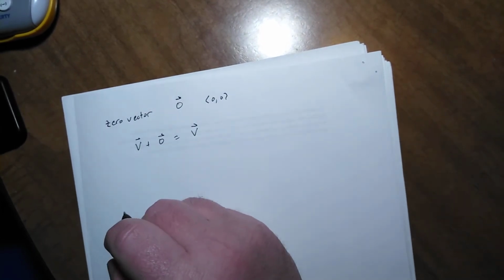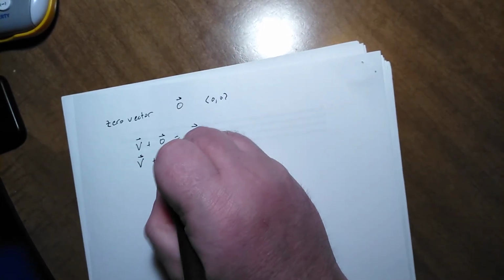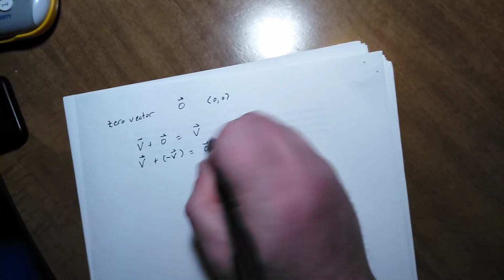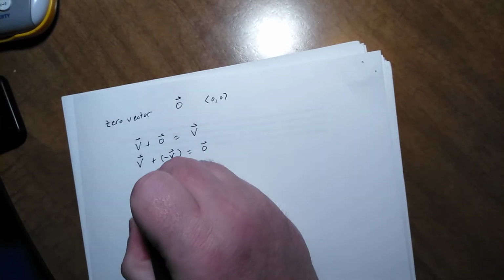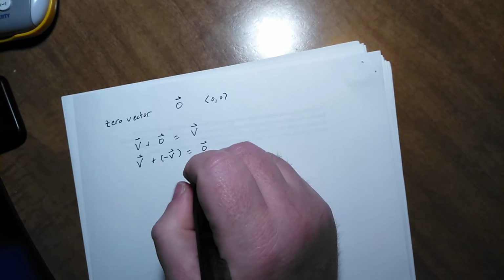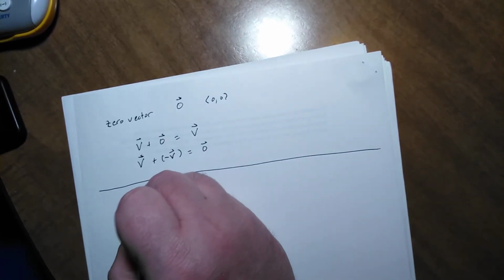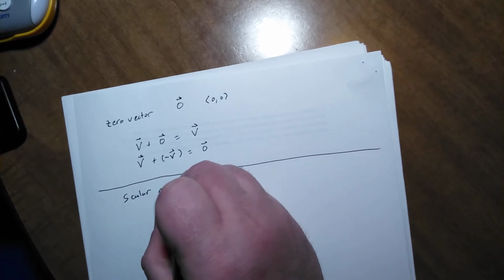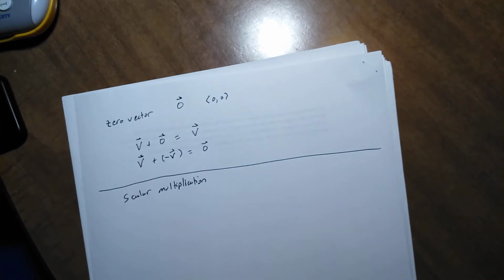If we take v plus negative v, we end up with the zero vector. Okay, and then we'll talk about a couple of rules here. So that's pretty much vector addition. Okay, then we also have scalar multiplication. Okay, this scales the vectors.